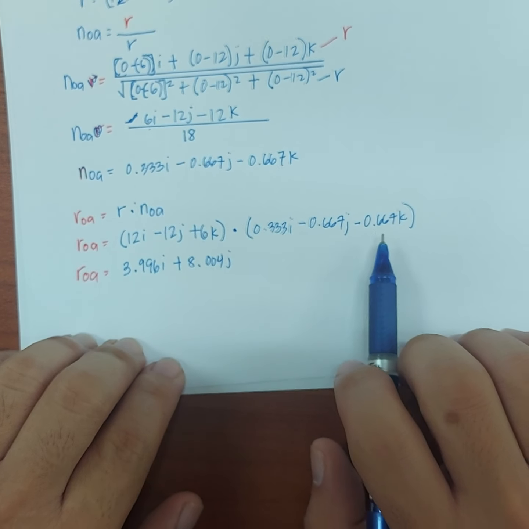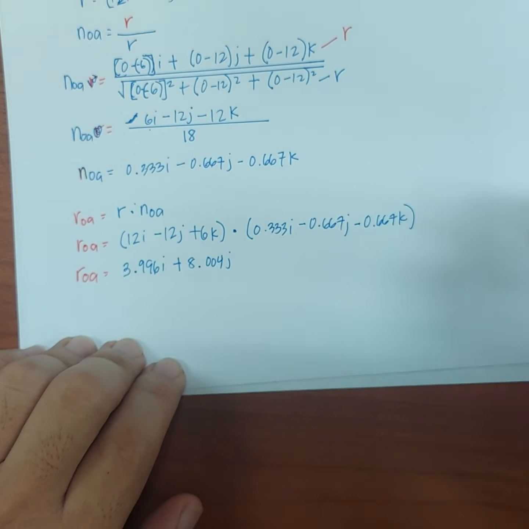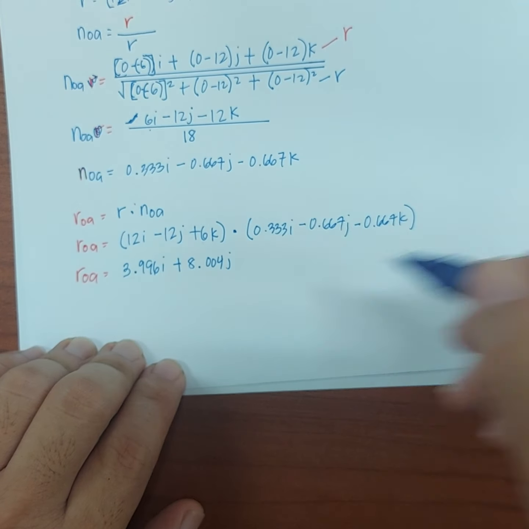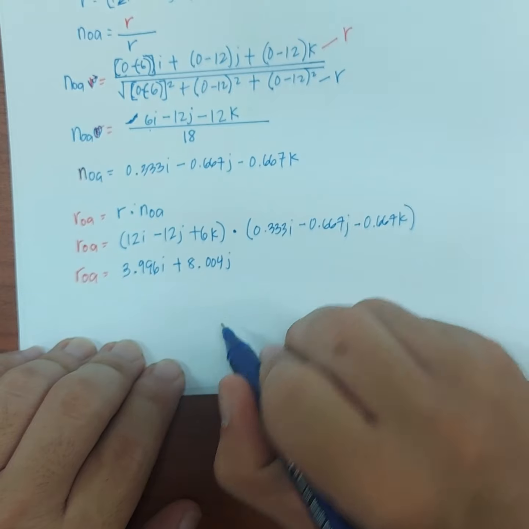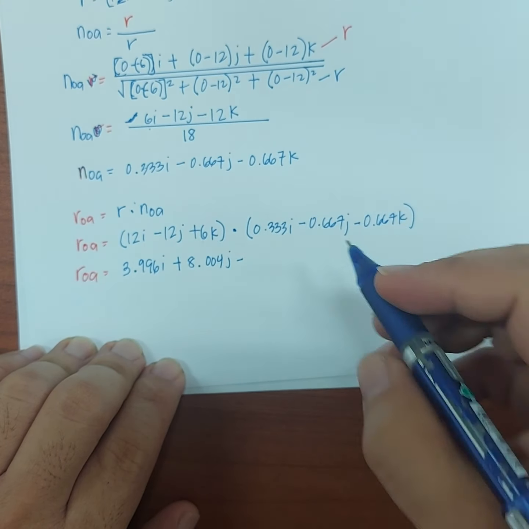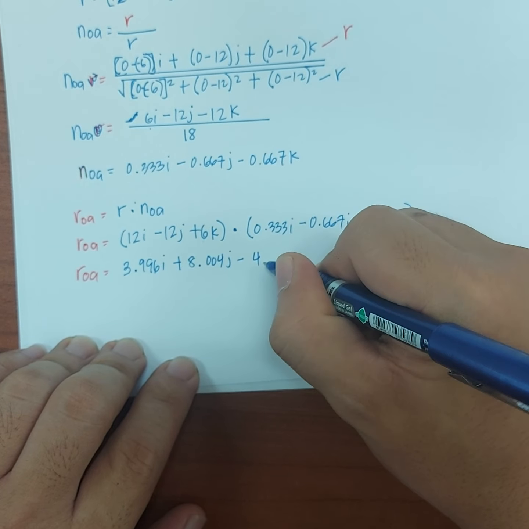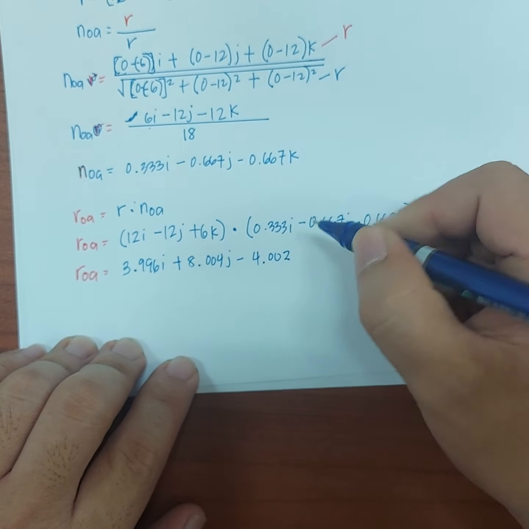Then 6 times negative 0.667 is minus 4.002.